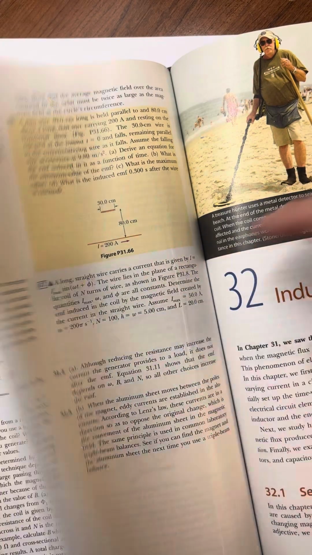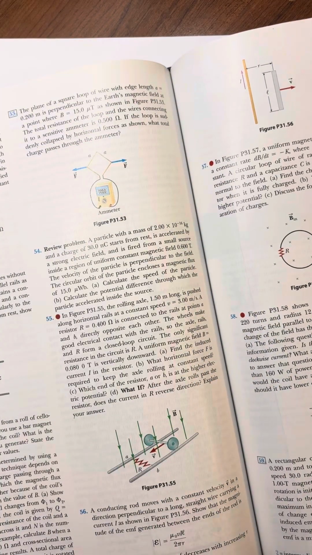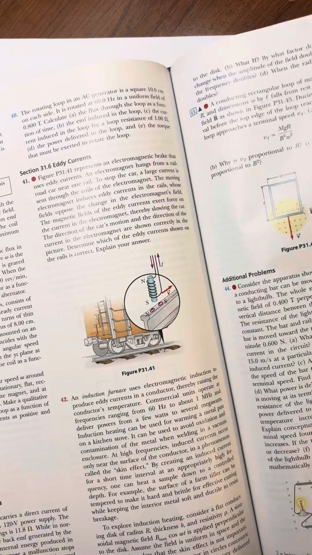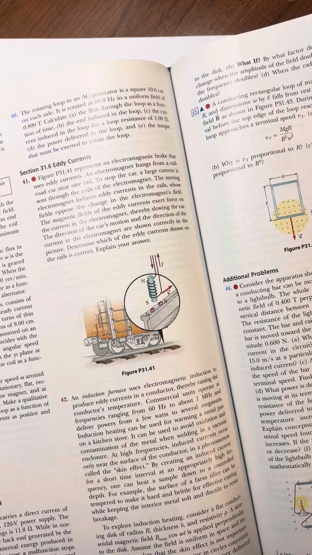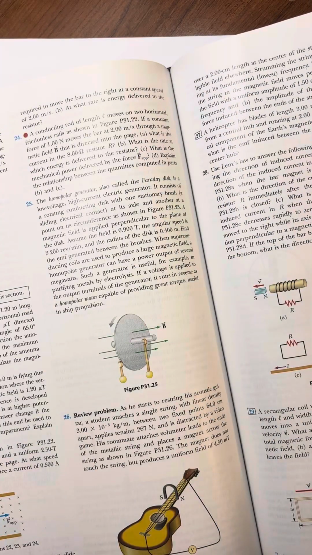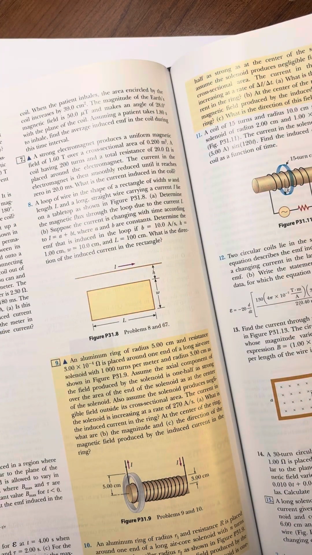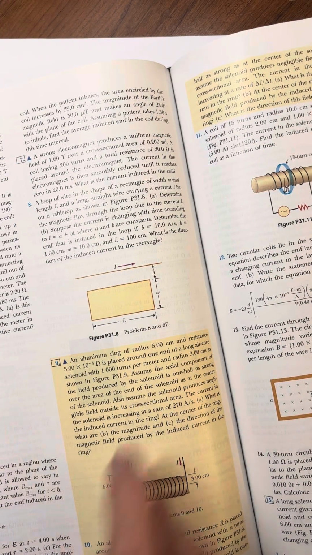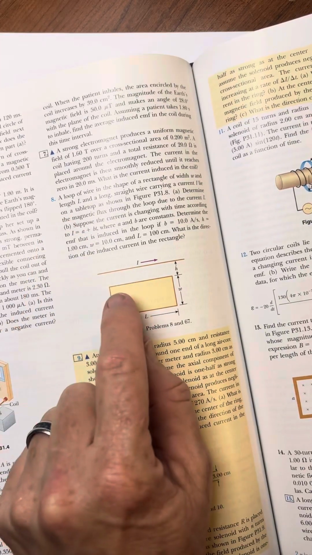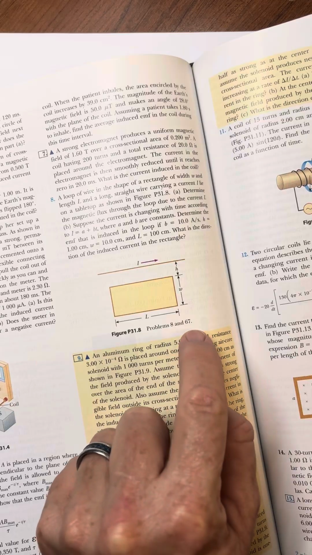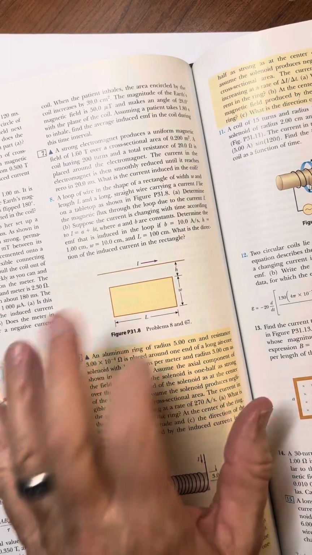I think they give a picture of it, but they gave a picture a little earlier. If I remember right, they did. Yeah, right here on number 8. They have a current, and then they have the rectangle, and they said use this for problem number 8 as well as number 67.